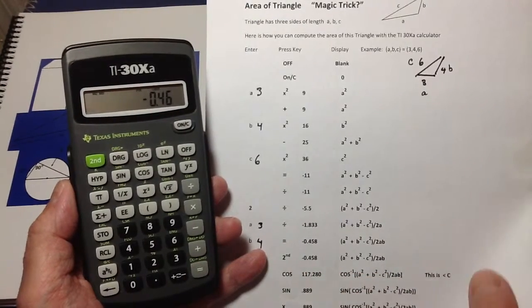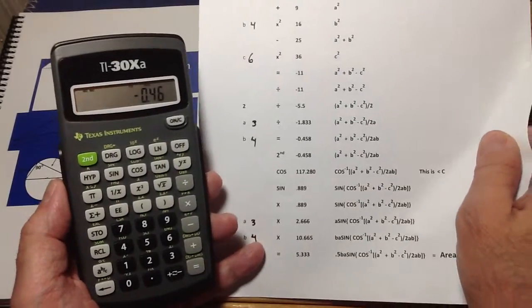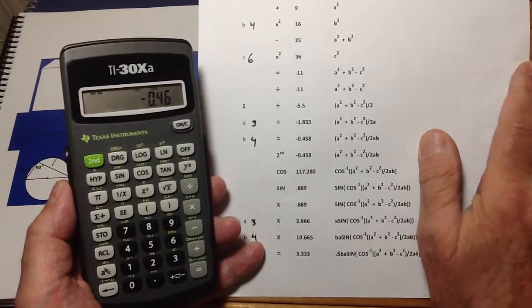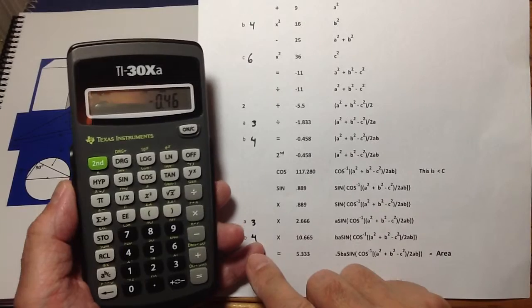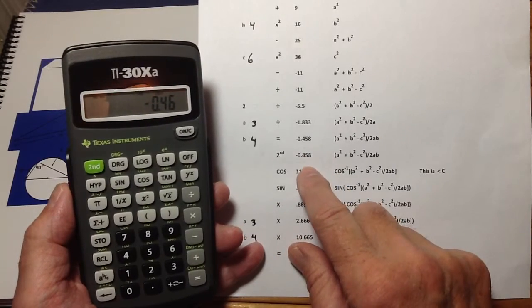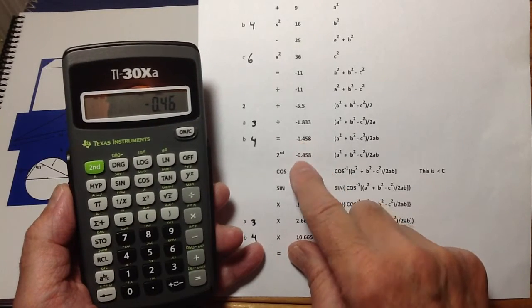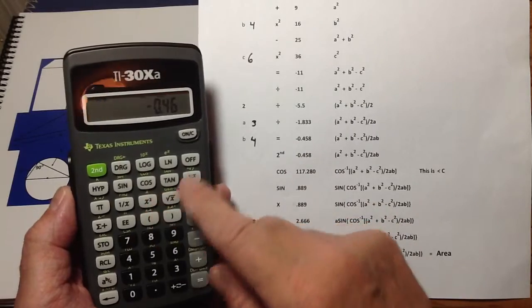And now I'm going to move this up a little so we can see it. I'm going to move it up to here now. Now where are we? We're right here at the 0.458. We just hit the 4. We're going to hit the second key. That's a negative, by the way.